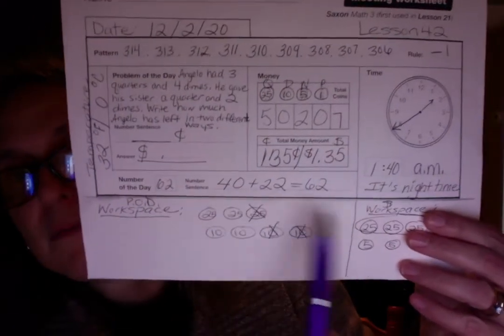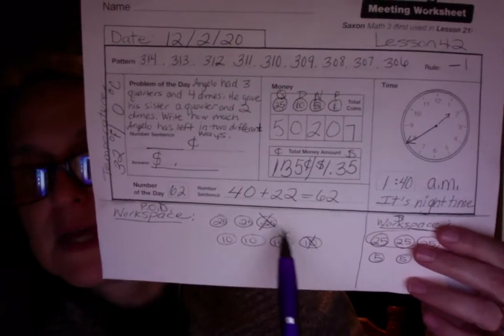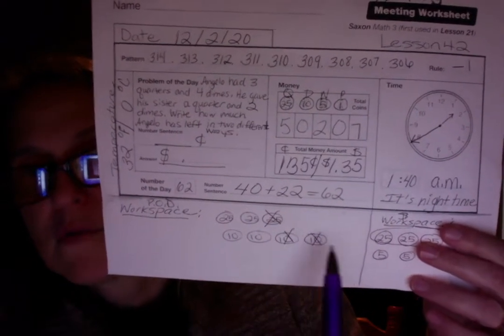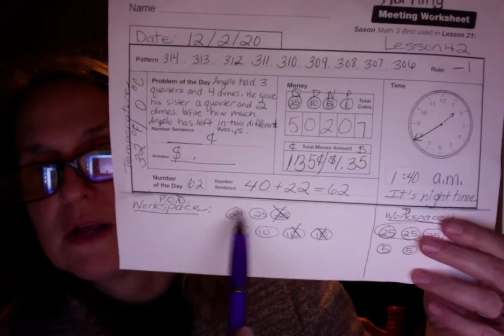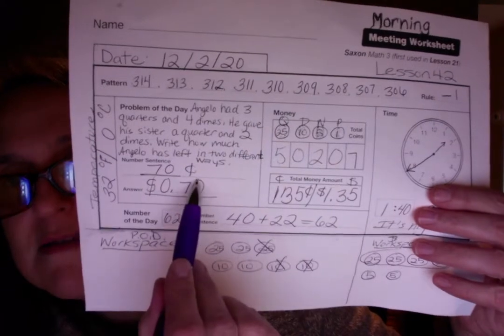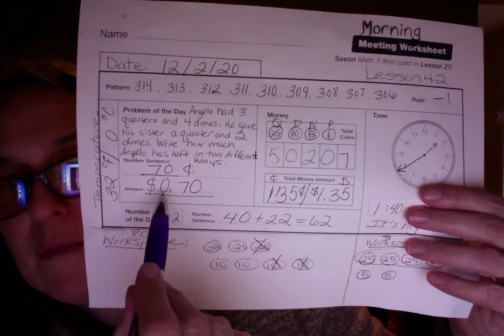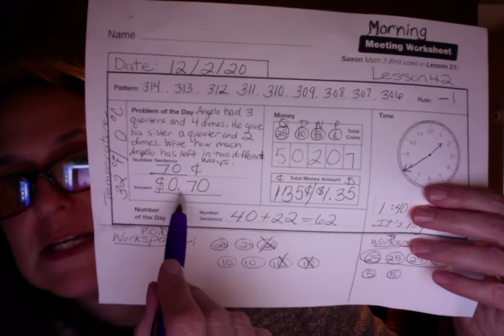So this is what helped me solve my problem. I drew a picture, 3 quarters and 4 dimes. He gave 1 quarter away and 2 dimes away, and this is what he has left. 25, 50, 60, 70. Remember to switch to tens when you get to the dimes. So he has 70 cents, which we would either write with 70 and a cent sign or a dollar sign, a 0 in the dollar spot. You have to hold that place when you do these dollars. And a decimal and 70, 70.